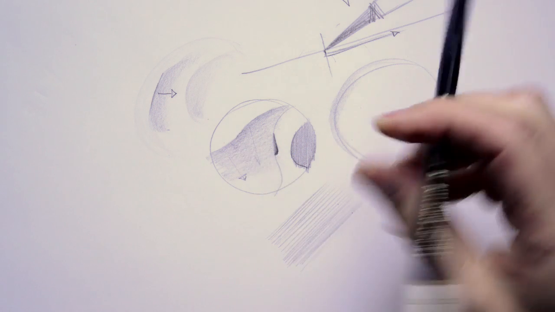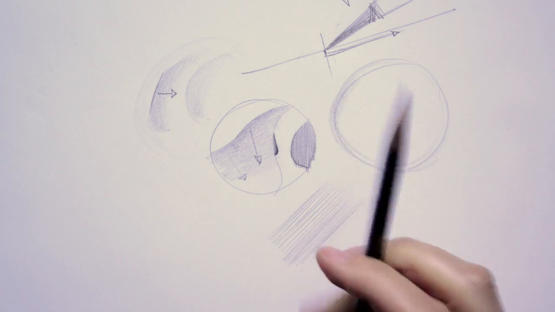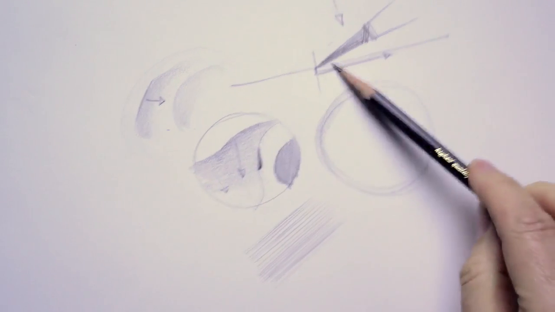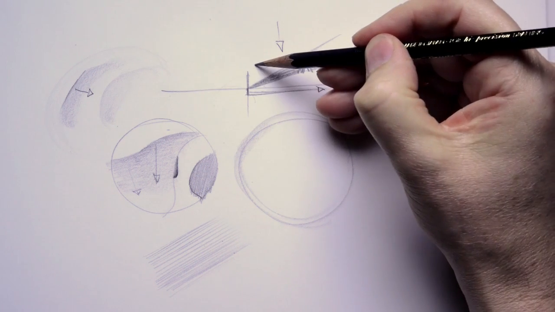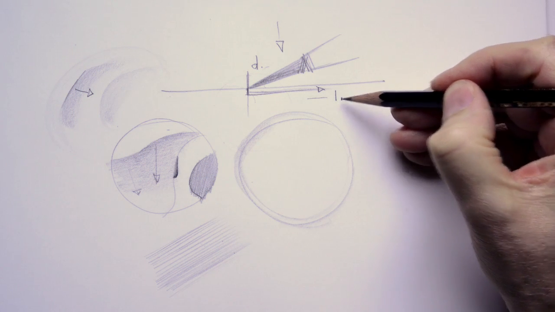So all of my gradations, when I'm laying in a gradation, it's always going to the end of my pencil, not the point. So it's this natural progression from sharp edge here, where it's darker as well. This is darker, and going this direction is going to be lighter.